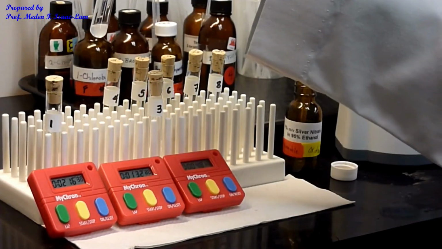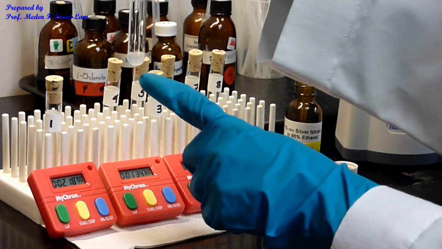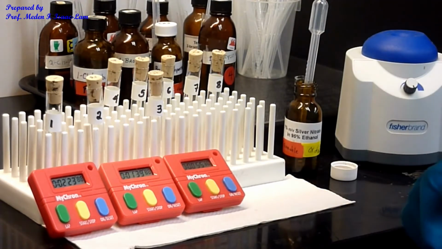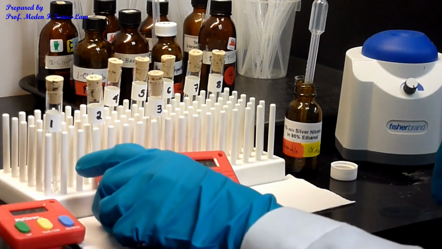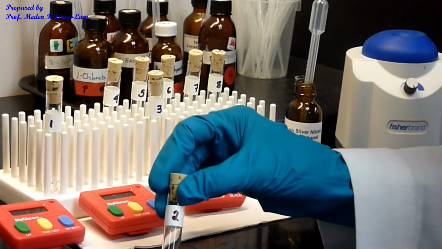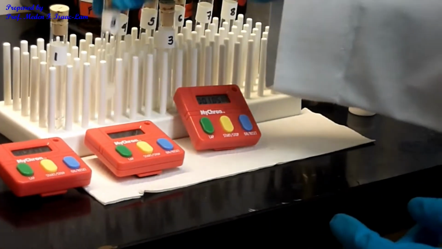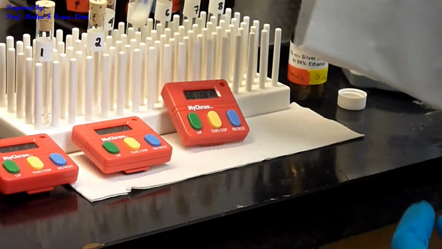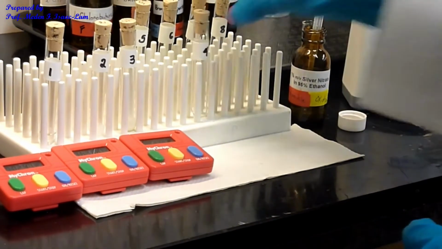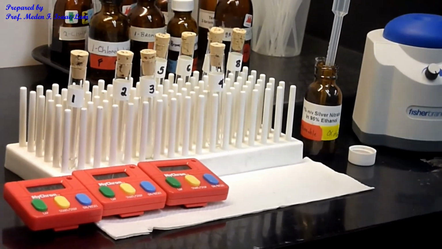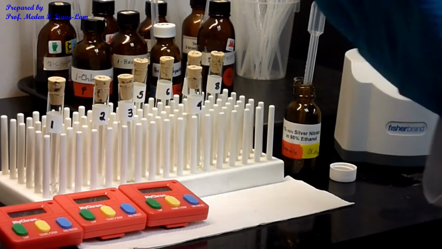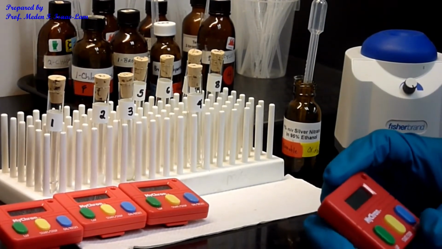One, two, starting at 1 minute 35 seconds. Number 1, no. Number 2, starting. See cloudiness. And then 3. Okay. So now we can do 4. So again, the same thing we're going to do at 5 minutes and let it sit until we add on the rest of the sample.